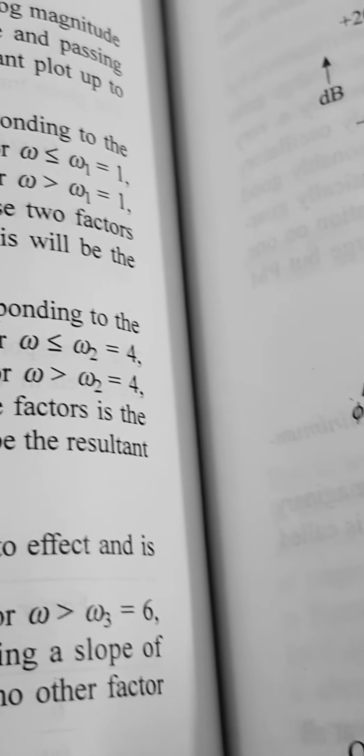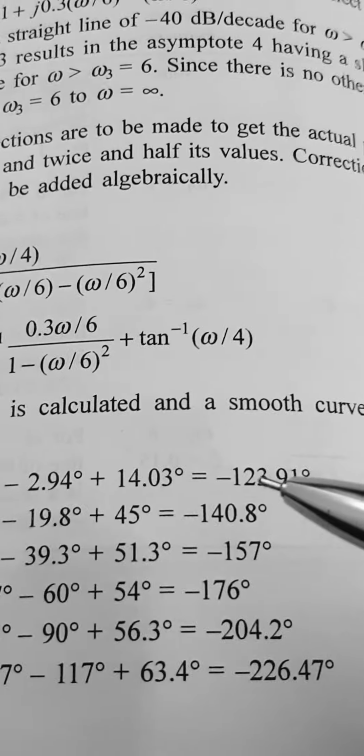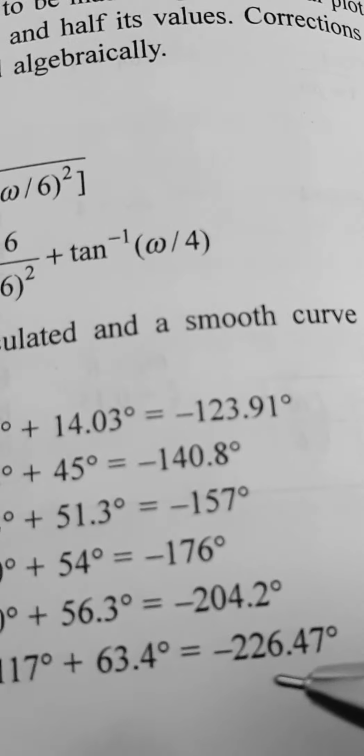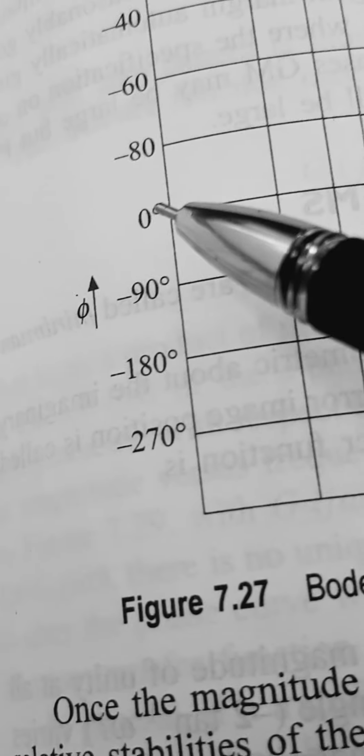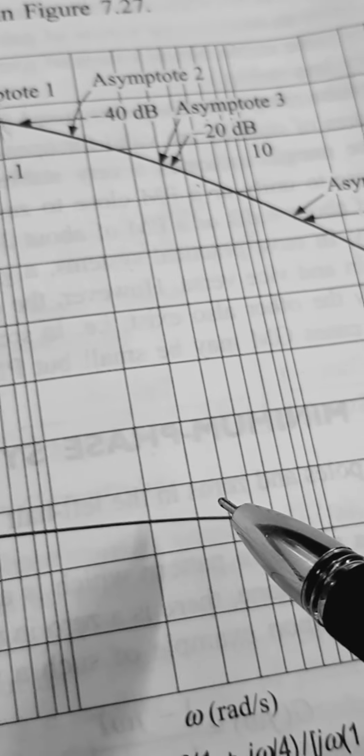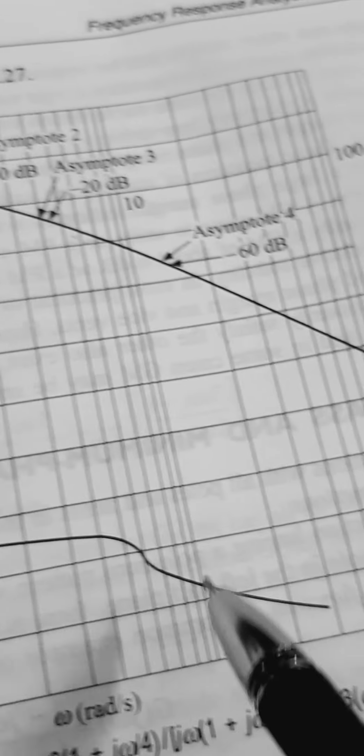So starting from omega equal to 1, the angle is 0 degrees to, see, all the angles you calculated are in this range, minus 123 onwards. The total angle is negative, so you have to represent phi from 0 to minus 270, and for different omega values you put the corresponding degree. Now after plotting, you get the phase plot of the above term like this.